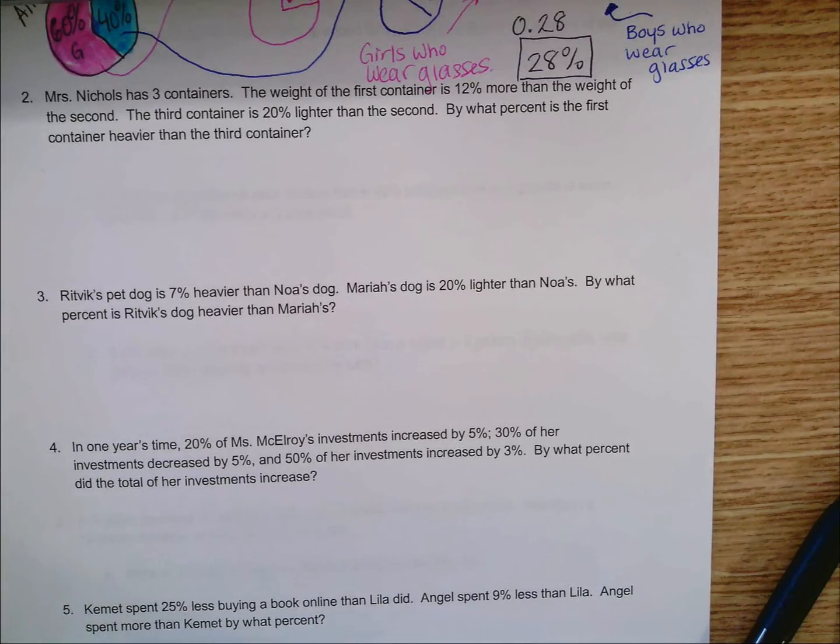Number 2, Mrs. Nichols has 3 containers. The weight of the first container is 12% more than the weight of the second. The third container is 20% lighter than the second. By what percent is the first container heavier than the third container? So this is a tricky one.